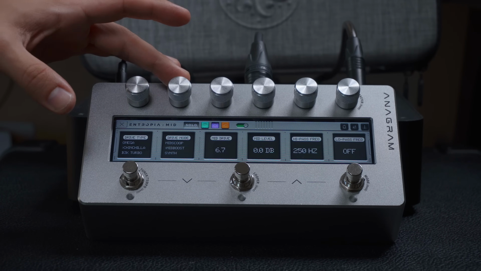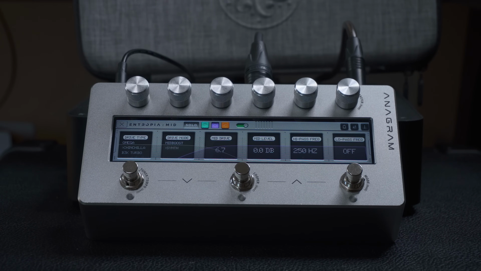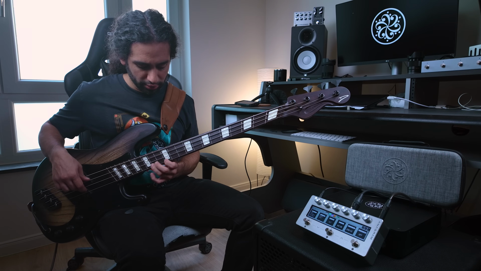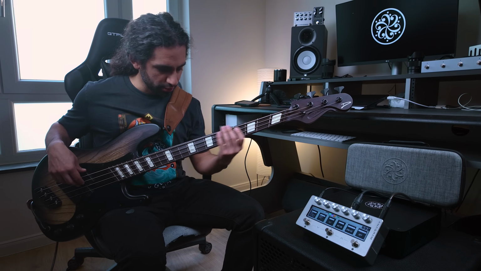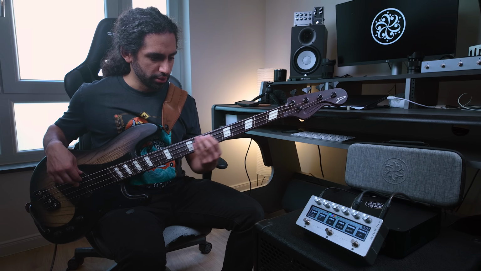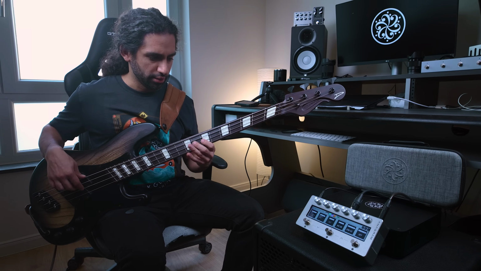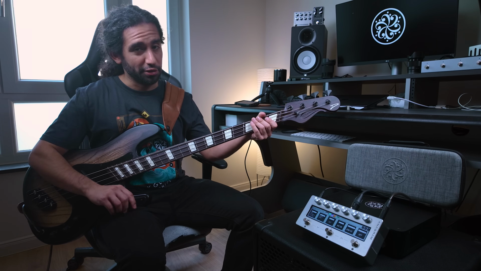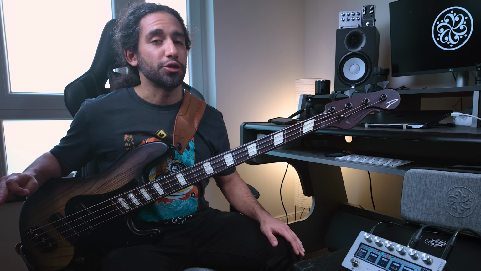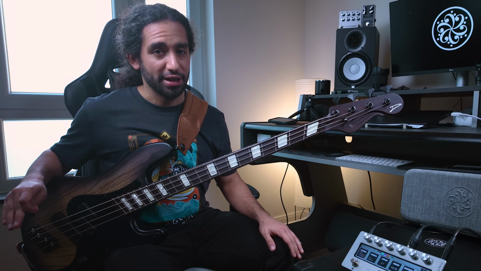And finally, probably one of my favorite settings, the synth setting. Really fun to play.